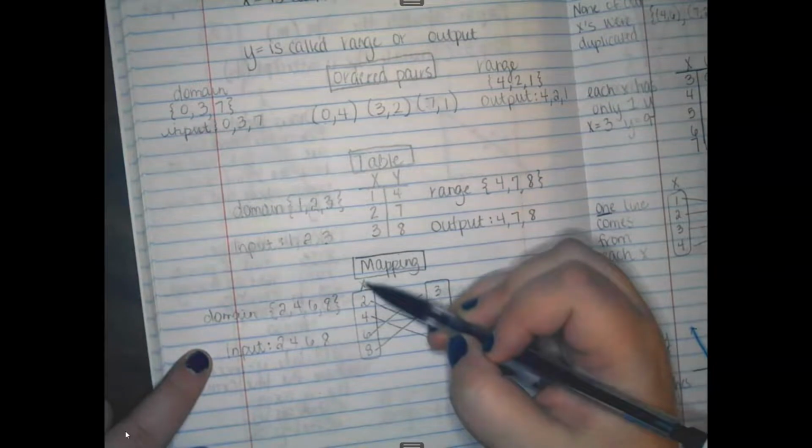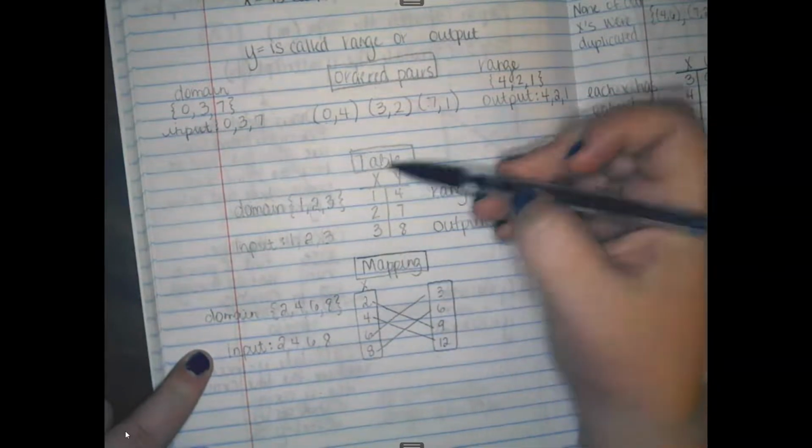And our input is 2, 4, 6, 8. Our left is always going to be our X's. That includes in our table. You notice a mapping is very similar to a table, except for when there's duplicates, we just draw multiple lines.